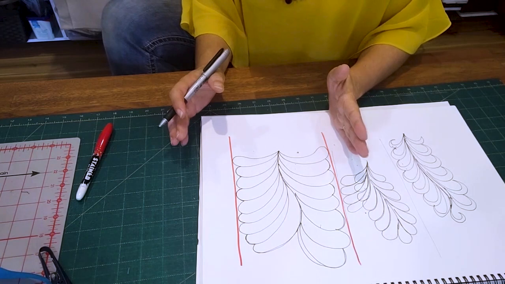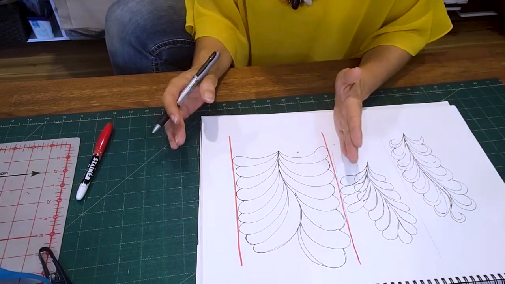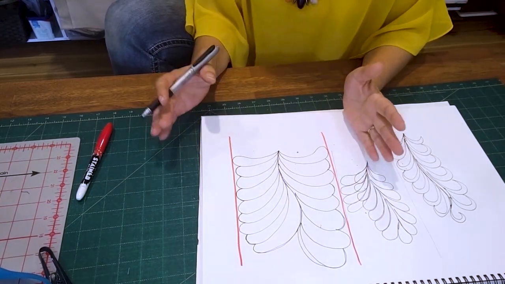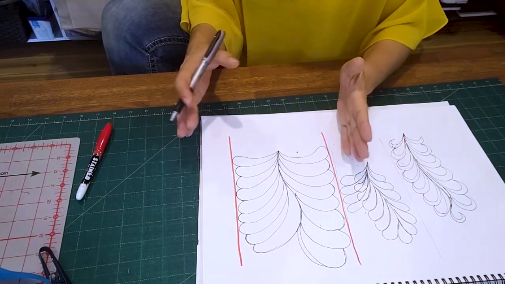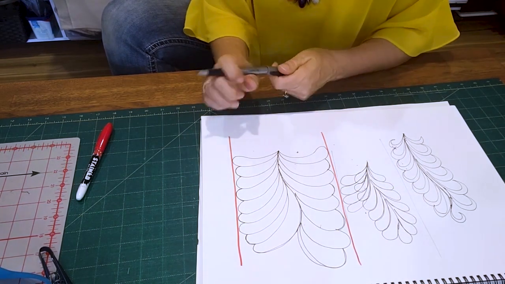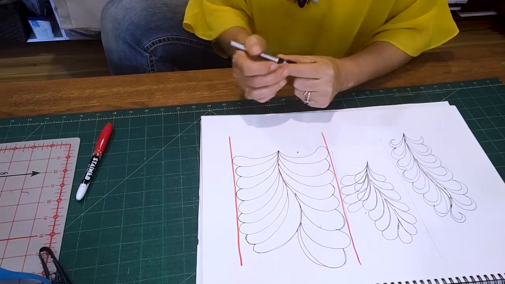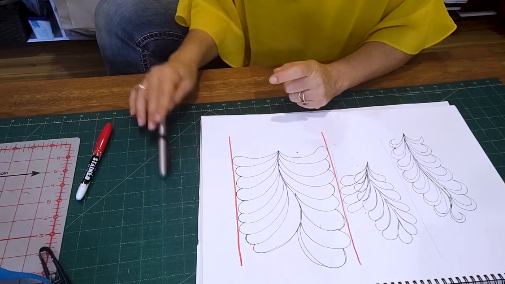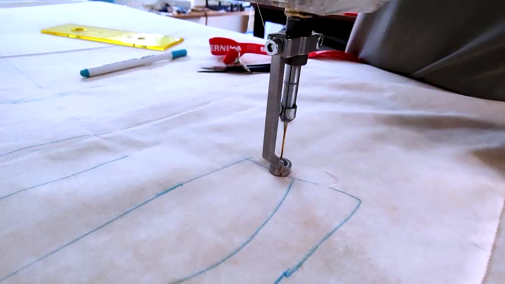up in borders, because giving ourselves some registration lines and what I call cheaters, my brain will see those and help me intersect what I actually need to do. So let's go over to the machine and stitch out some fun feathers.